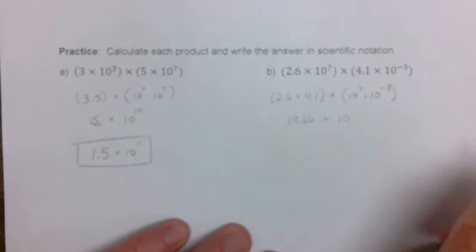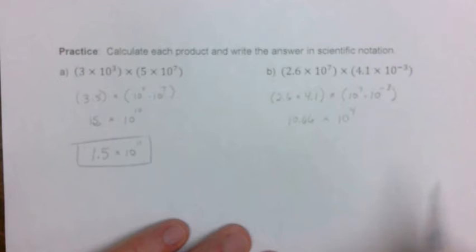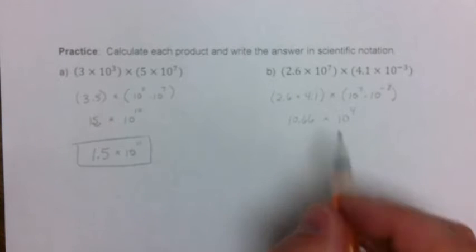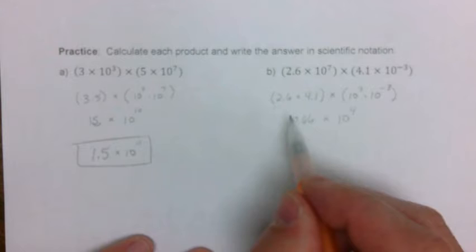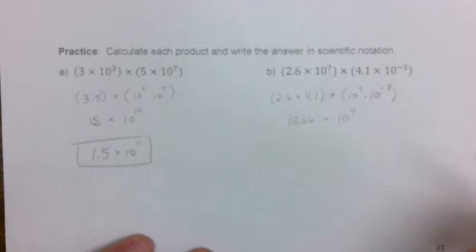times our power of 10. Add the exponents. 7 plus negative 3 is 4. So we have 10 and 66/100 times 10 to the 4th power. But again, our first number is not between 1 and 10. So we're going to take that decimal point and move it one time to the left.